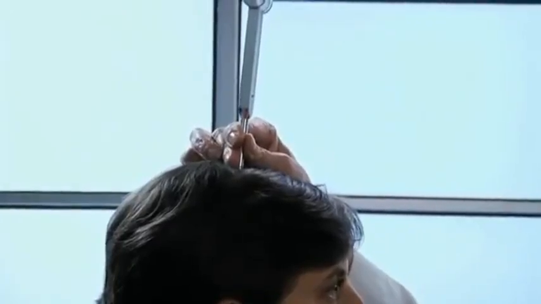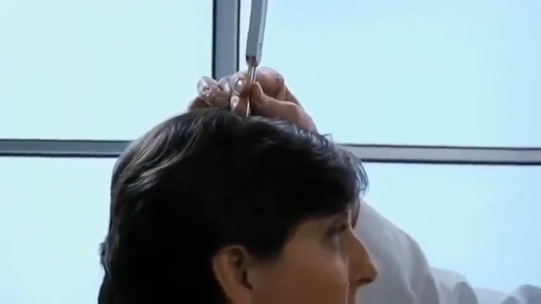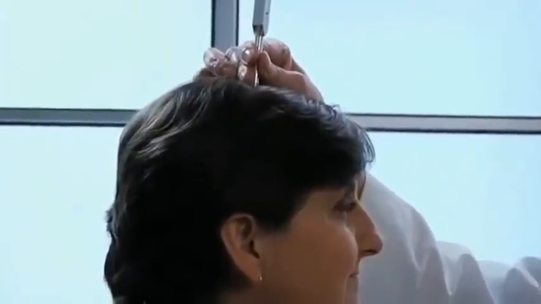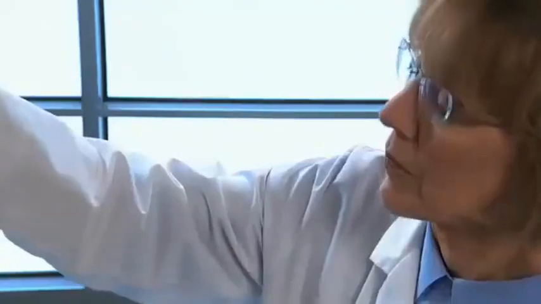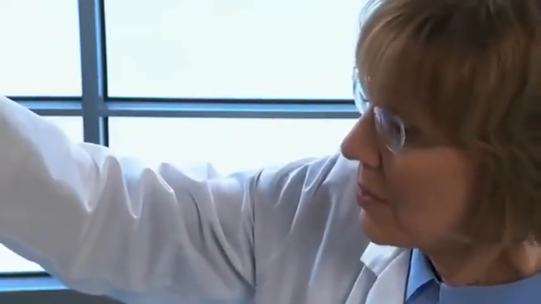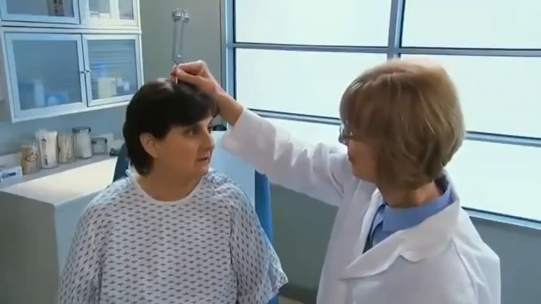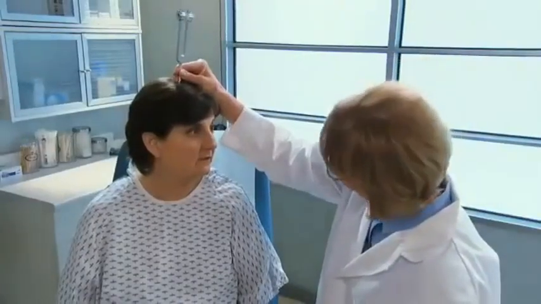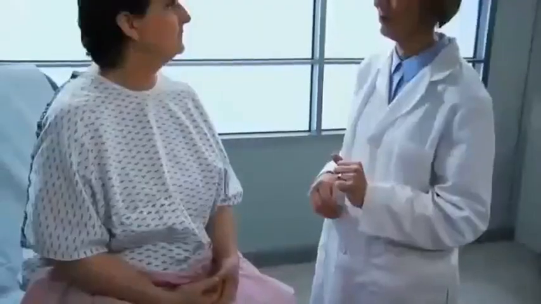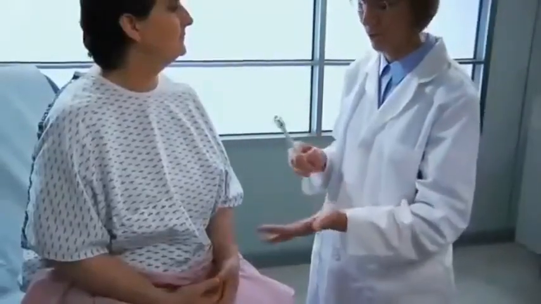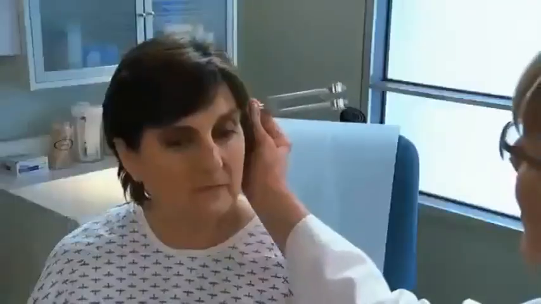Place the base of a vibrating tuning fork firmly on top of the patient's head or on the mid-forehead. Then ask, Is the sound louder in one ear or the same in both ears? It's the same in both ears. Normally, the sound is heard in the midline or equally on both sides. Next, compare air and bone conduction by performing a Rinne test.